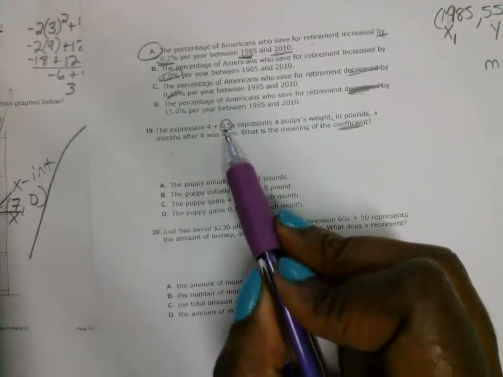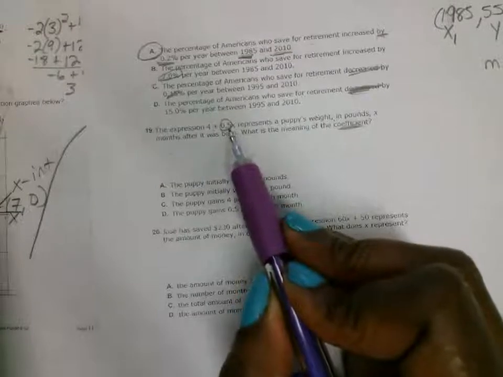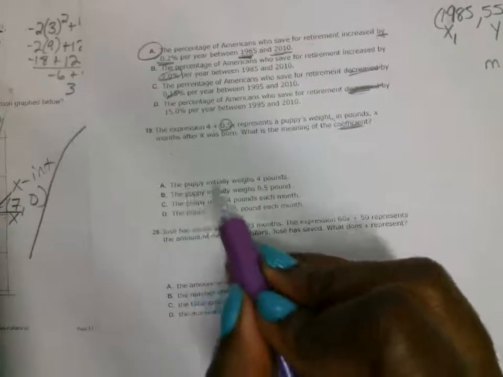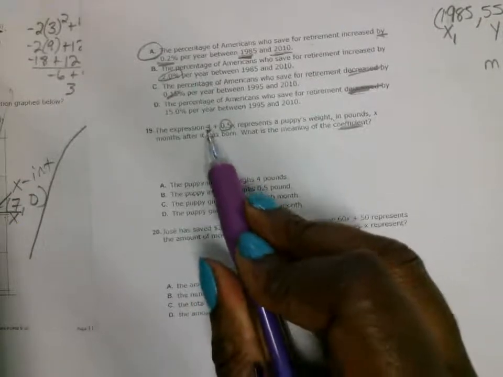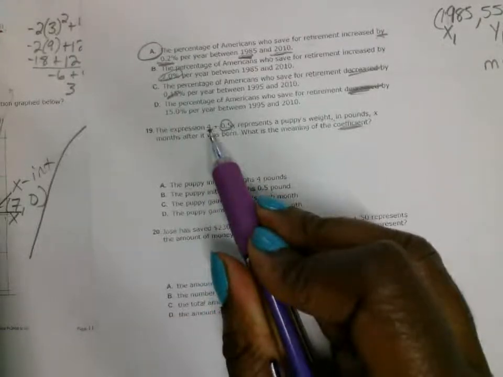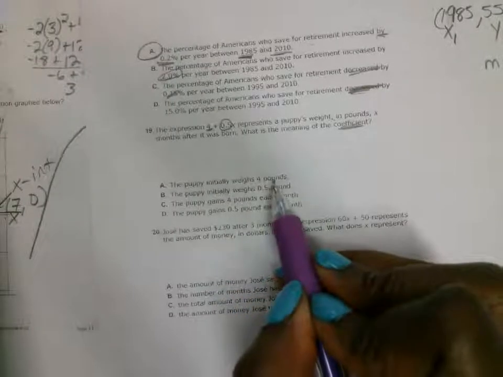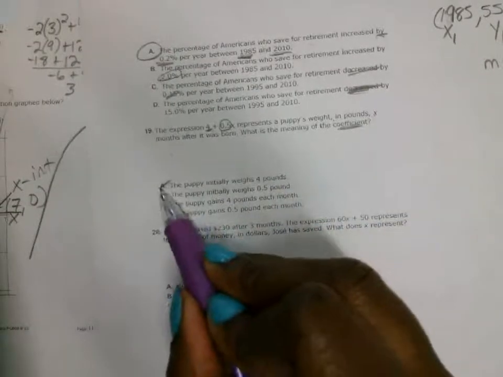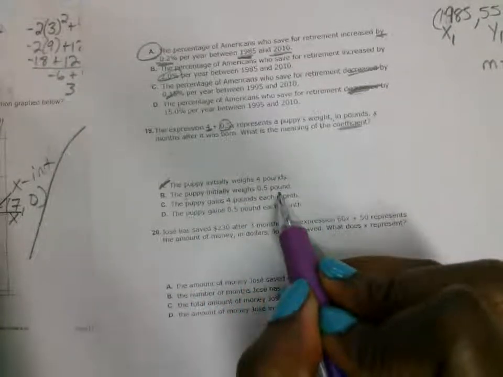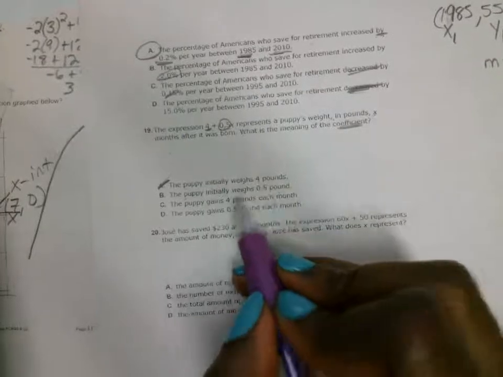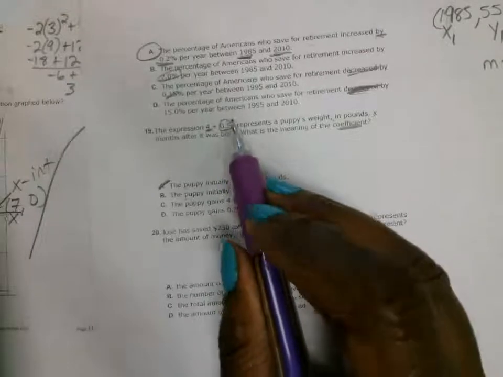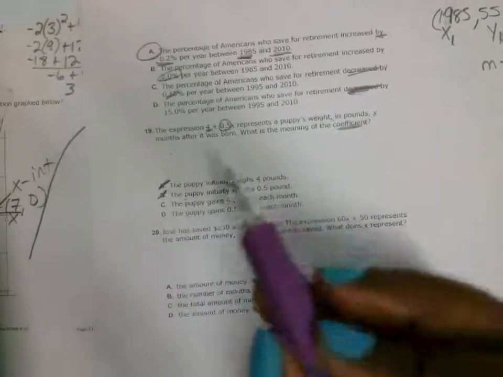The coefficient is the number in front of x. That's going to be 0.5 pounds. Okay. So the initial weight is 4. That's the starting weight. You automatically weigh 4 pounds. That's the constant. Okay. So it's not the coefficient of x. It's not the number in front of x. The initial weight of 0.5. It's not initial, okay? Initial is 4. That's how much is going up every month, which is 0.5. So no, it's not the initial.